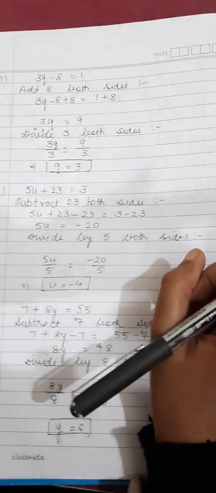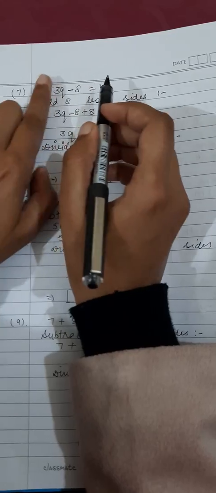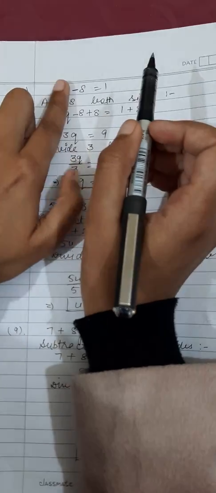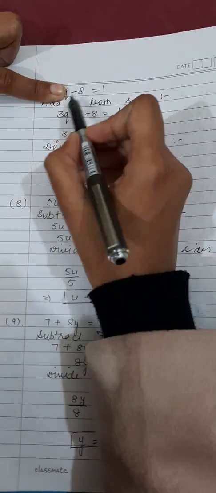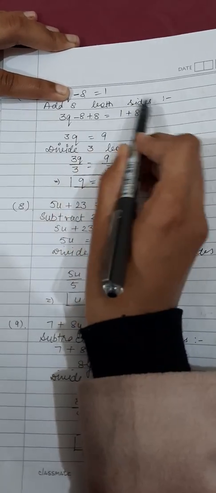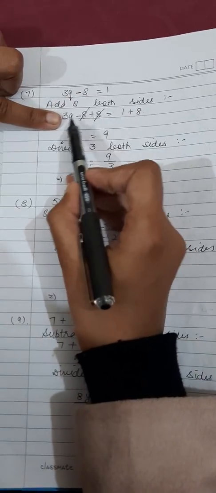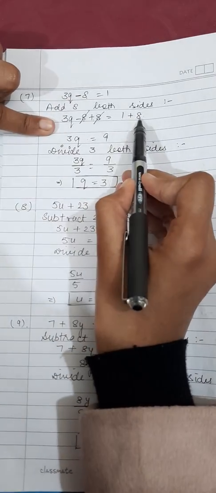Okay. Let's do the 7th one. Again the same thing here. Minus 8. First of all, I have to find the value of this variable, so just keep it like this. Don't look at here. Minus 8, do plus 8 both sides. Add 8 both sides. Why? So that these two can be cancelled. Now after cancelling it, I am left with 3q equals to, what is 8 plus 1?